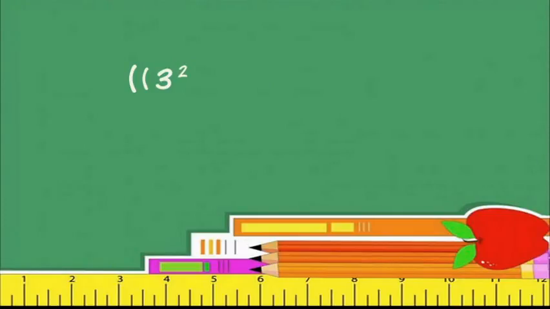The quantity 3 raised to 2, raised to 3, raised to 4, is equal to 3 raised to 2 times 3 times 4. The answer would be 3 raised to 24.